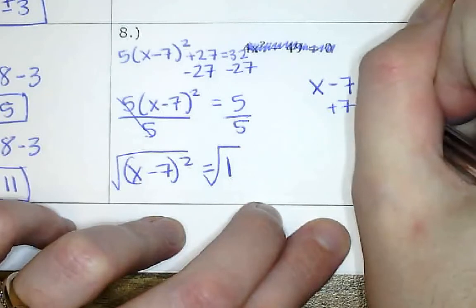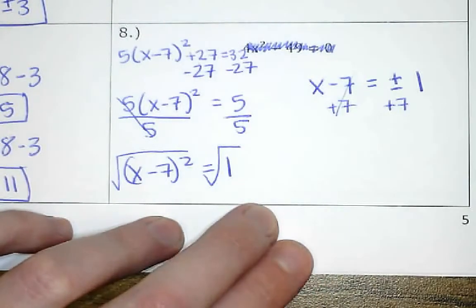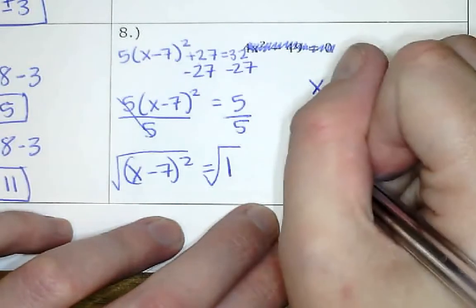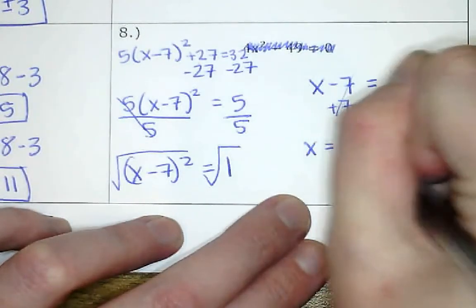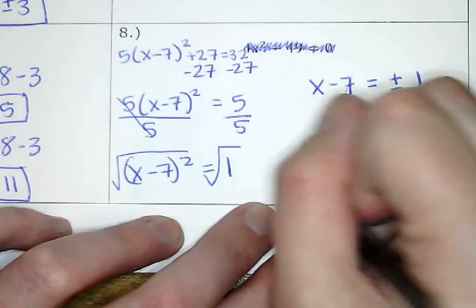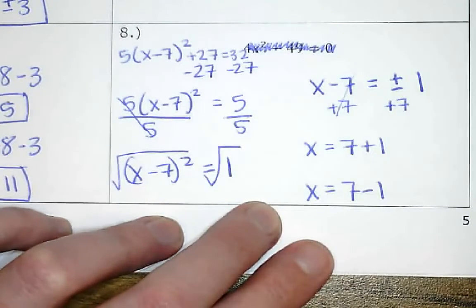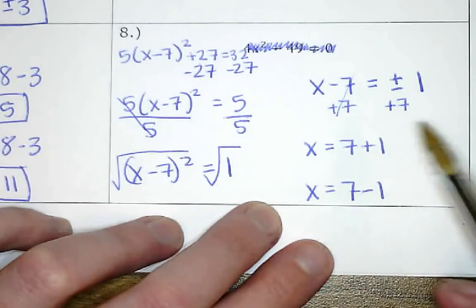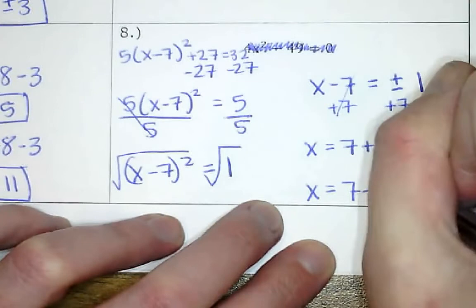So, the way we can think about this, guys, is this is going to be x is equal to 7 plus 1, or x is equal to 7 minus 1. Are you guys kind of tracking me on that? We had 7 plus 1 and 7 minus 1, so that's going to give me 8 and 6. Are you guys good with that?